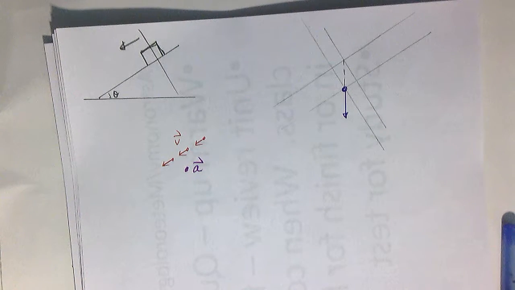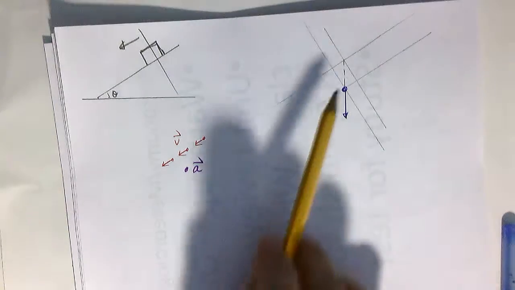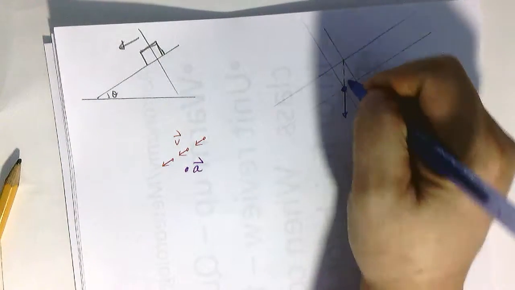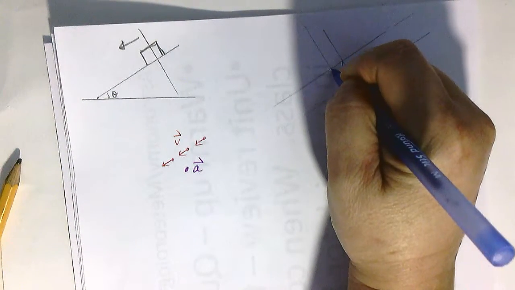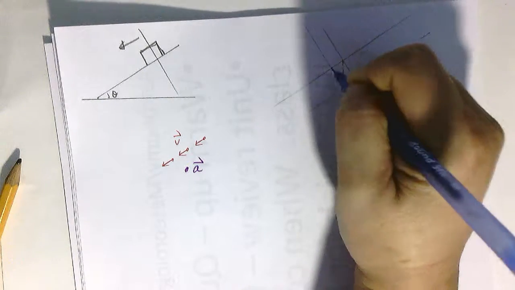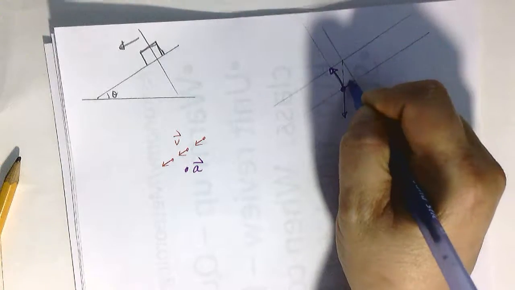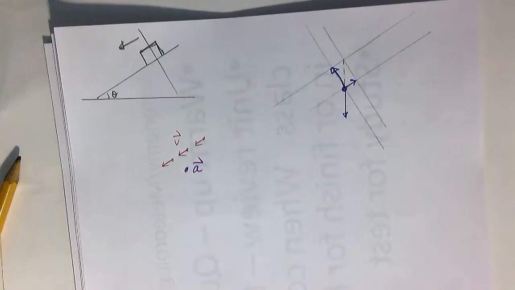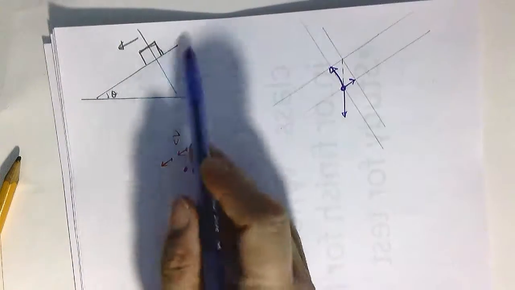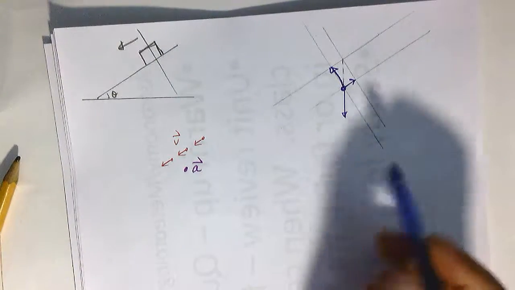Now I have drawn my parallelogram, my box, around this upward vector. So I know that my normal force is going to be directed perpendicular to the surface, and my frictional force is going to be directed up the surface, or up the ramp, to keep it from sliding down.